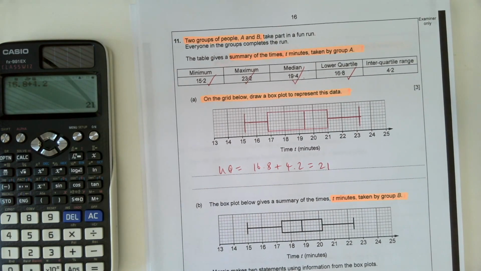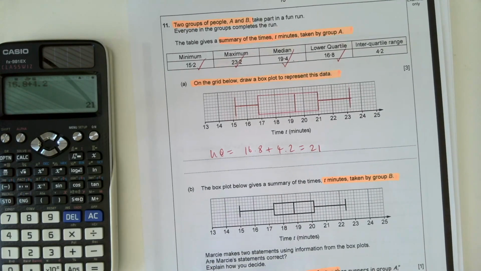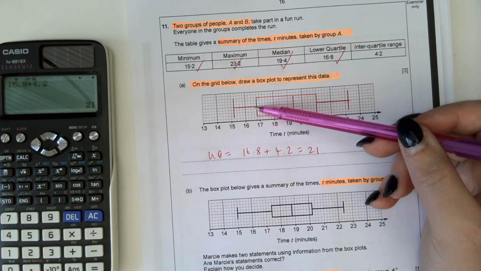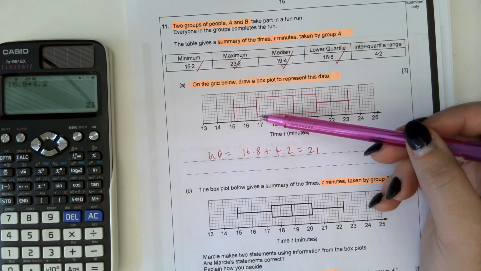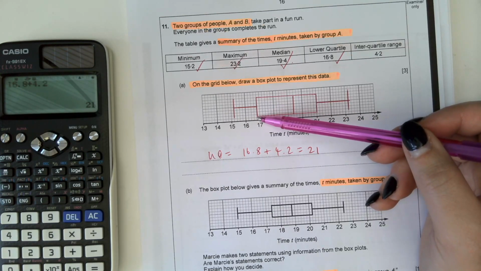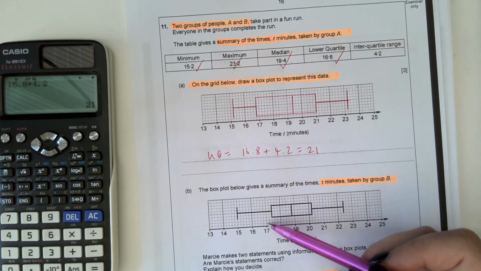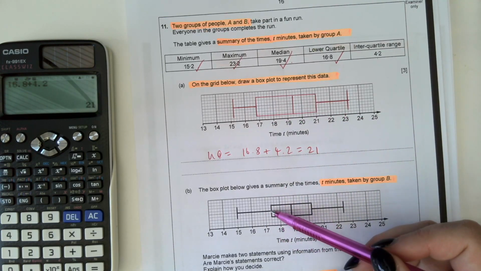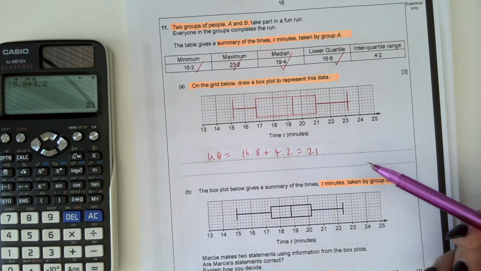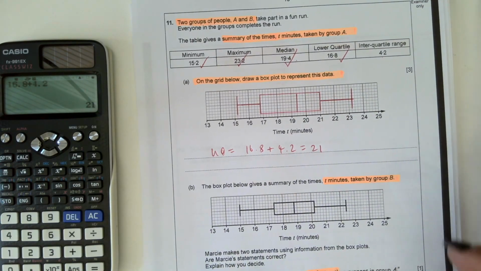If we look at the lower quartile for A, it's slightly less than 17, but the lower quartile for B is more than 17. So she's not correct.